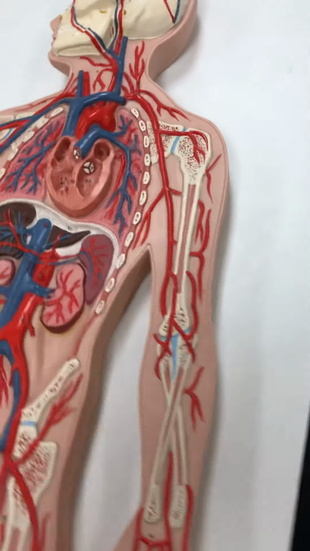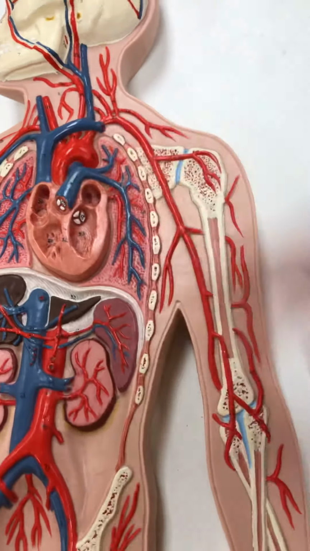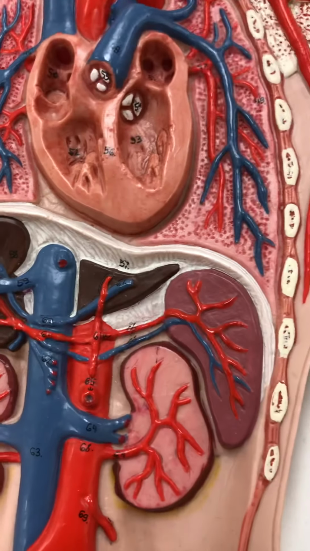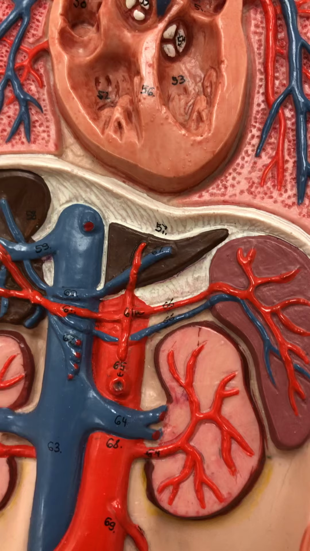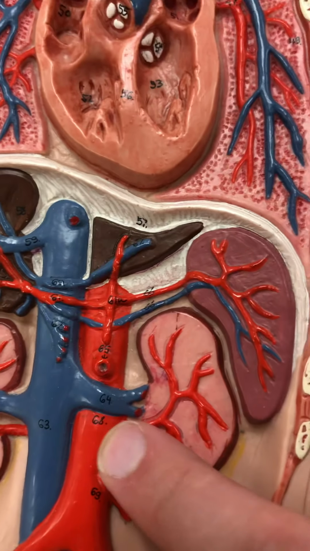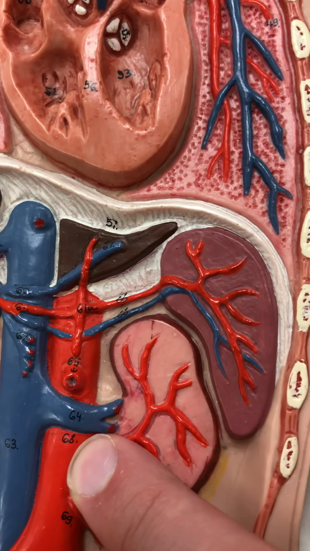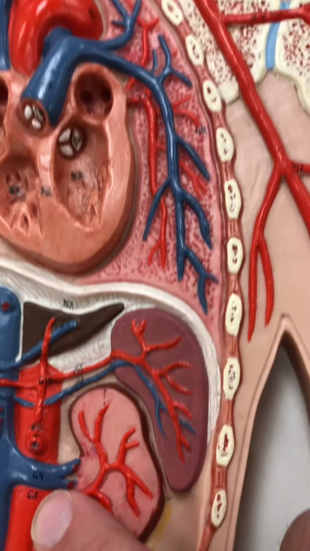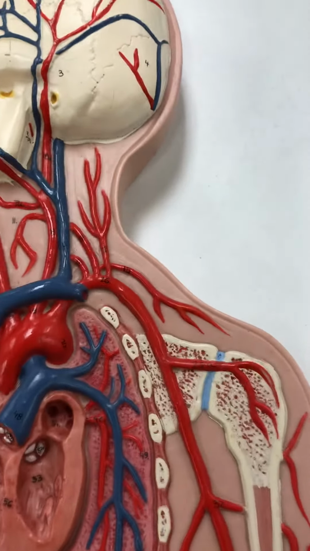So we've obviously talked about the main aorta that comes out of the heart, but the abdominal aorta is going to be actually in the abdomen. So you can see number 68 right here. Okay, that's the abdominal aorta. And then we're going to jump up towards the neck and look at the common and external carotid artery.